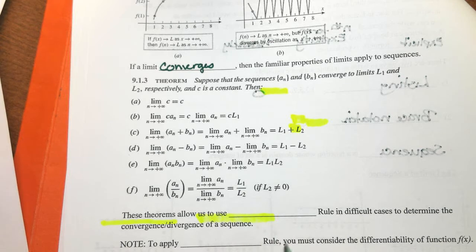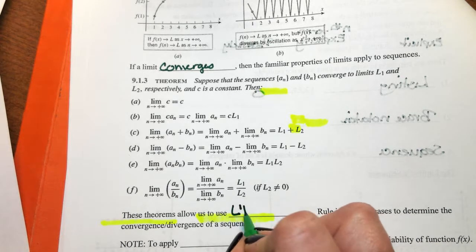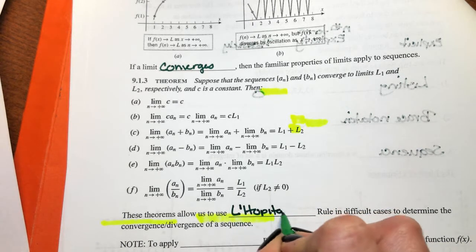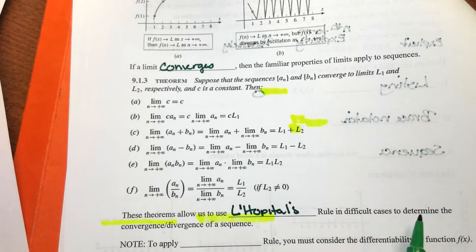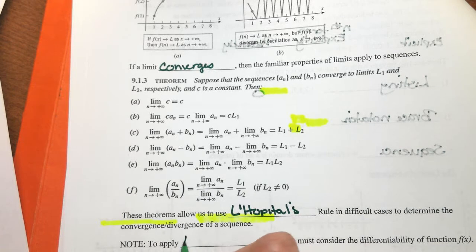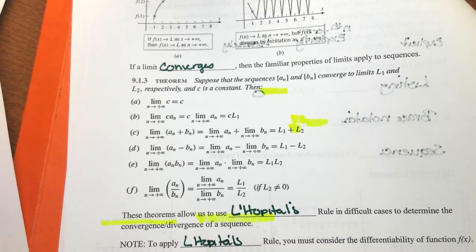These theorems allow us to also use L'Hopital's rule in difficult cases to determine the convergence or divergence of a sequence. To apply L'Hopital's rule, remember, you must consider the differentiability of the function.